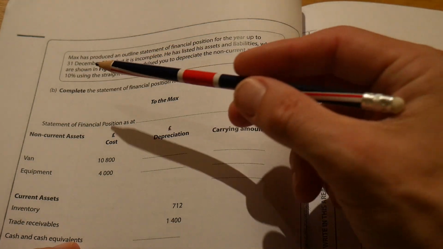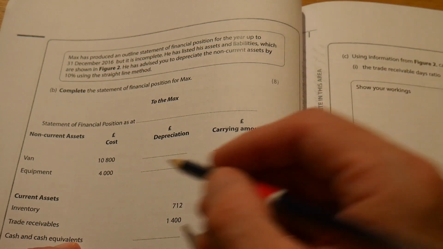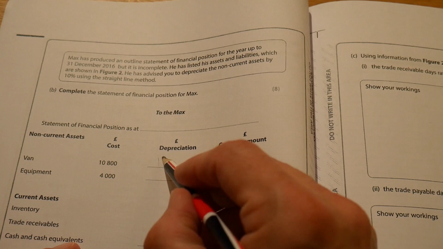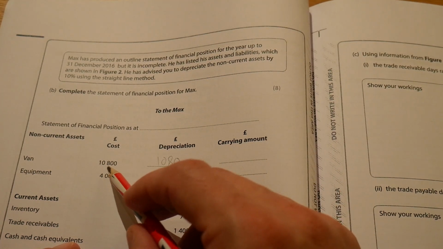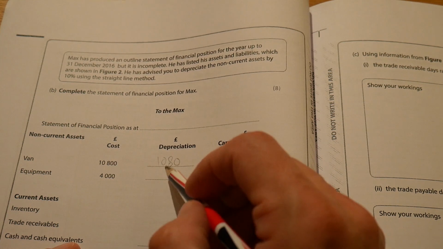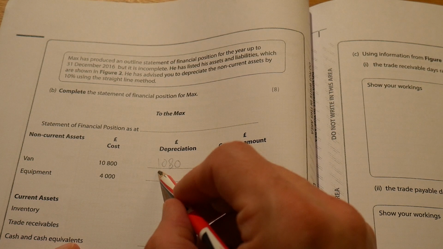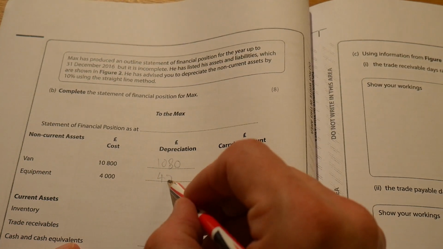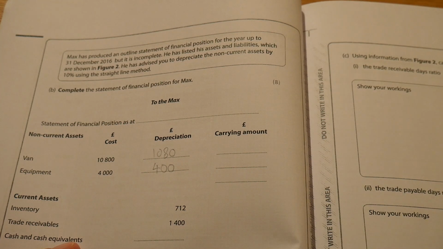So using this figure of 10%, it's nice and straightforward. The examiner's been quite kind to us in terms of the actual amounts, so we don't really need a calculator here. We can see 10,800 and then we've got this 1,080, which of course is 10%. Moreover, for the equipment, we've got 4,000. Well, that's going to amount to a 10% depreciation of 400.